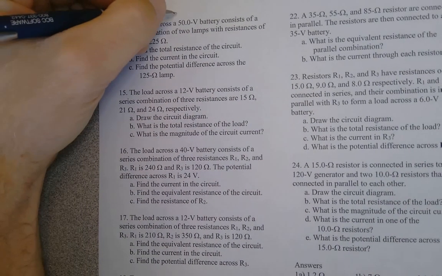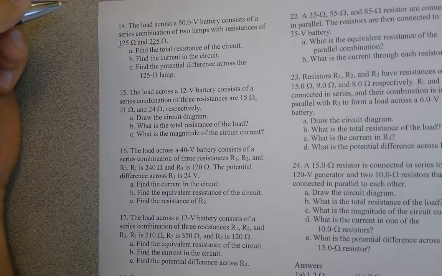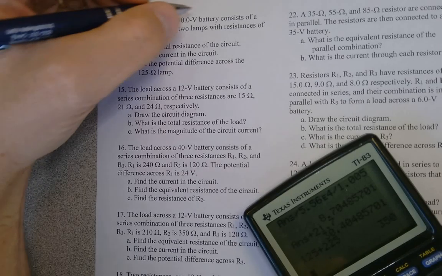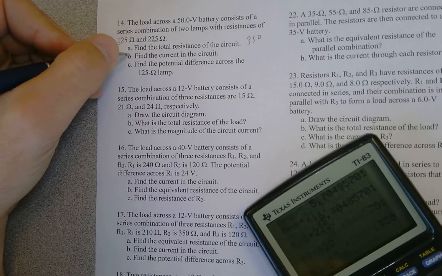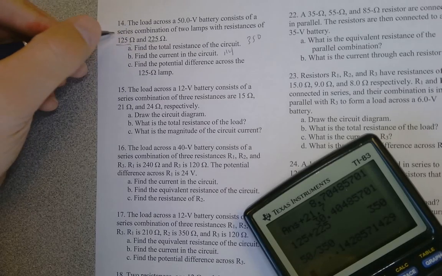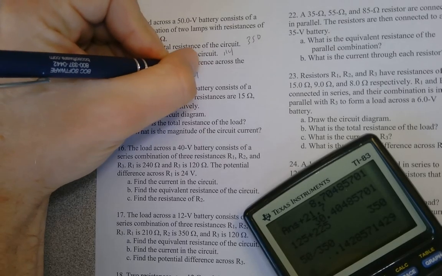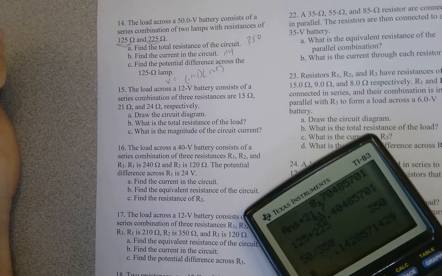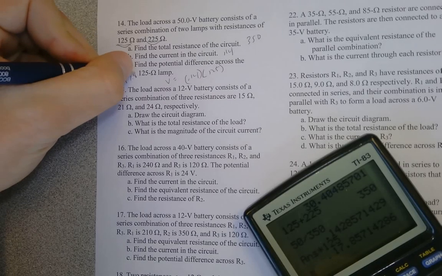A load across a 50 volt battery consists of a series combination of 2 lamps with these 2 resistances. Find the total resistance. Since they're in series, I'm just going to add those together. So 125 plus 225 gives us 350. Find the current. So it's 50 divided by 350, which is 0.14. Find the potential difference across the 125 lamp. Remember, we have to spend this 50 volts across these 2. So I'm going to do 0.14 times 125, V equals IR. So of my volts, 17.8 go across the first one.